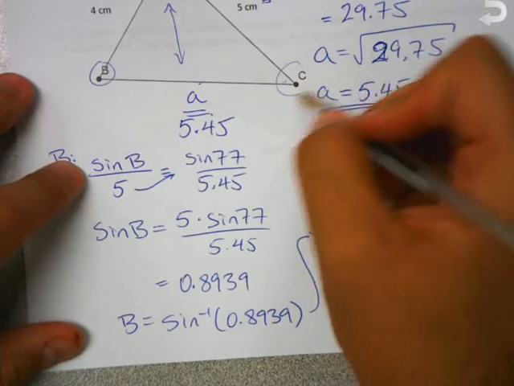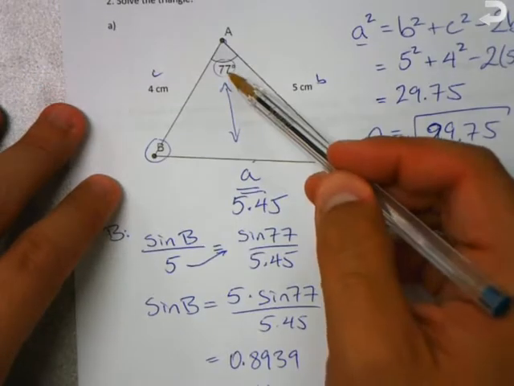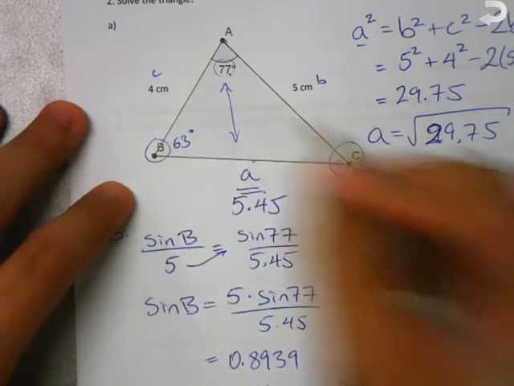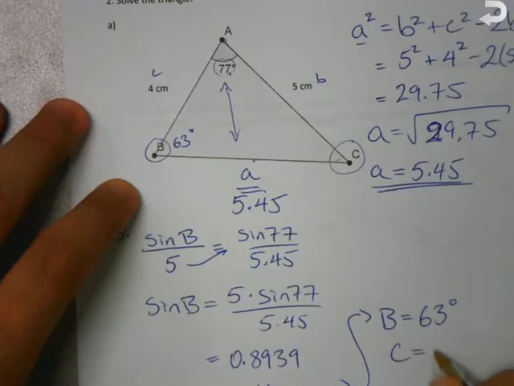Okay, and now for angle C. Well, angle C, I already know this angle. I already know that this is 63. So angle C is really about us remembering that they all add up to 180. So I can do 180 minus 77 minus 63, which is 40 degrees, right?